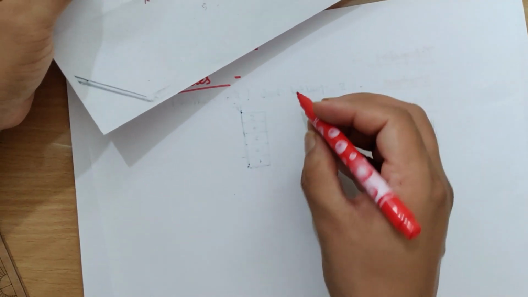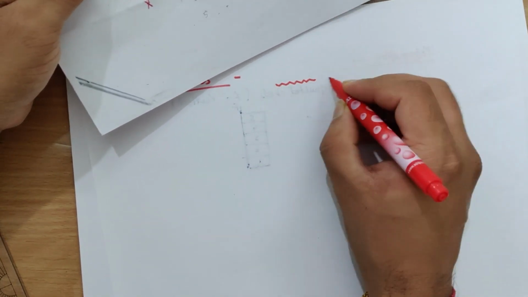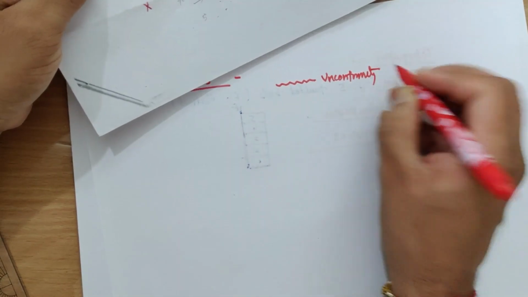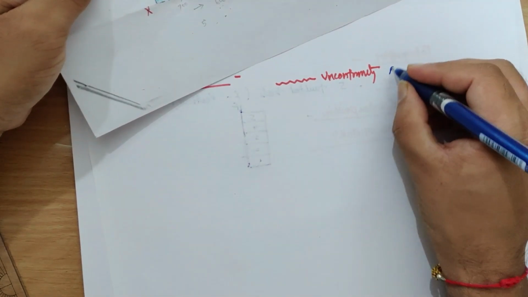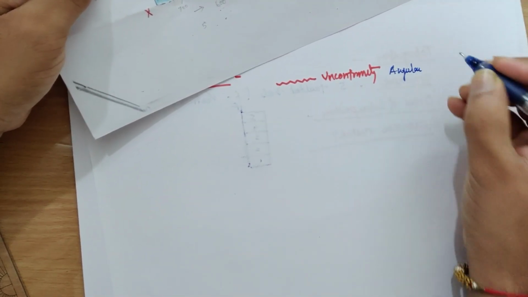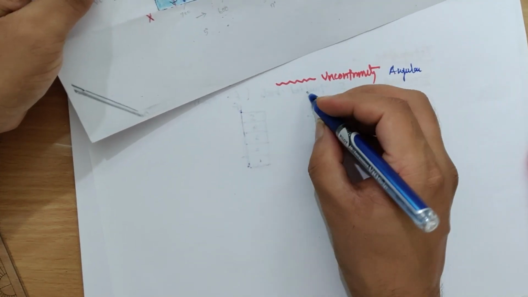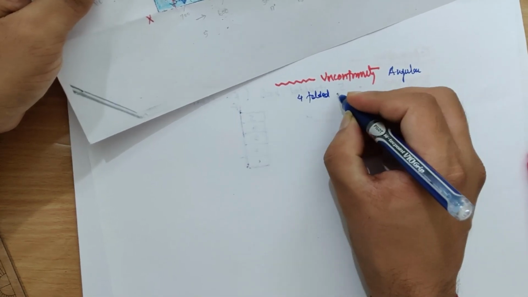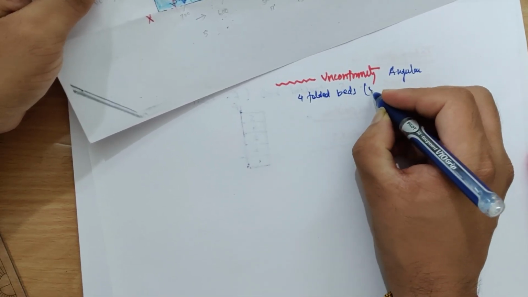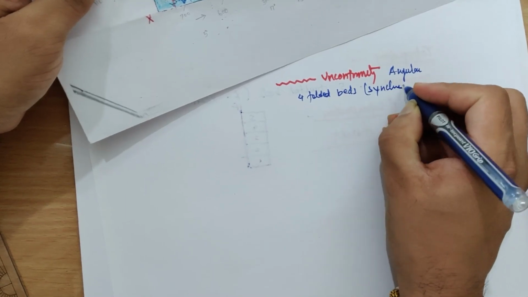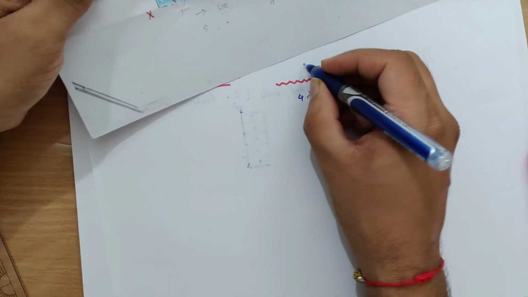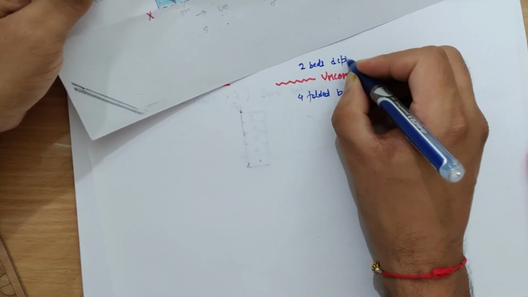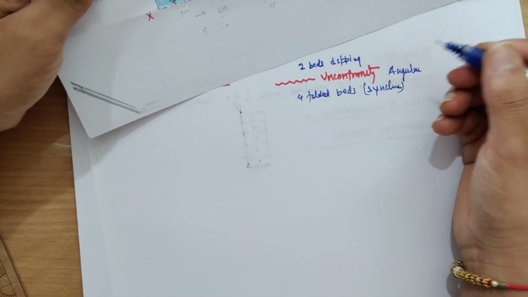So what are the structures? There is one unconformity, which is angular in nature. This separates 2 sequences. The older sequence consists of 4 folded beds. The fold is in fact a syncline, so we have one syncline. And then we have the younger sequence, that is 2 beds which are dipping in nature, or 2 simple dipping beds.